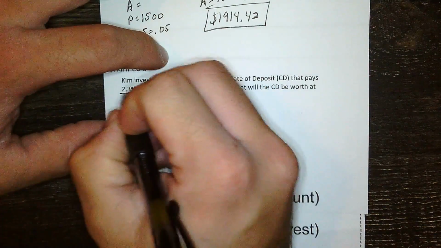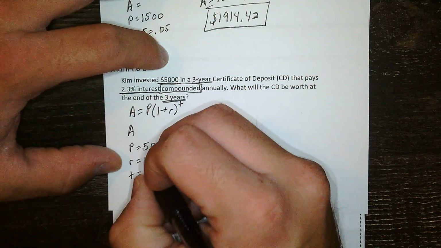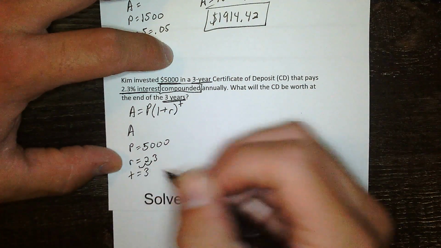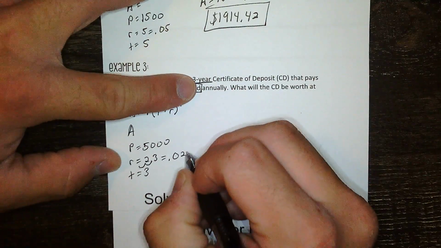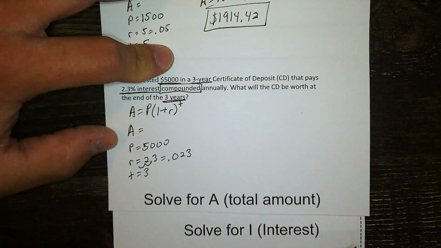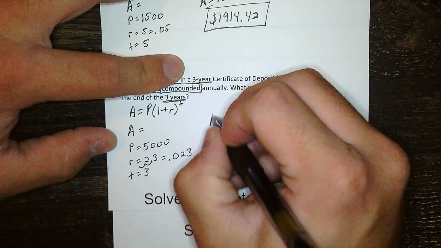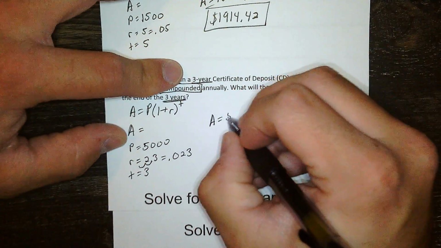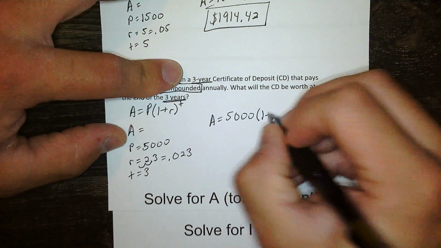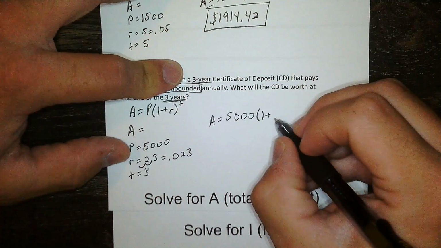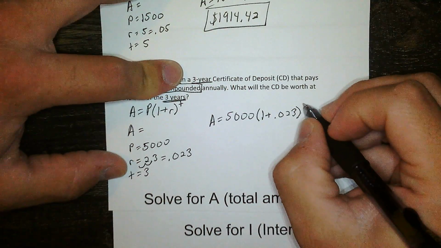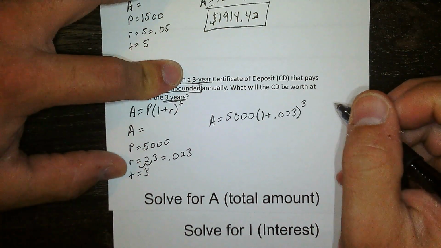And it pays 2.3% interest. That's my rate. But remember, we have to convert from a percentage to a decimal by moving the decimal 2 times to the left. So that would be 0.023. And we have to figure out A, the total amount that the CD will be worth. So we have A equals, instead of P, we're going to put 5,000, parentheses, 1 plus the rate, R, so that would be 0.023, raised to the power of T, which would be 3.